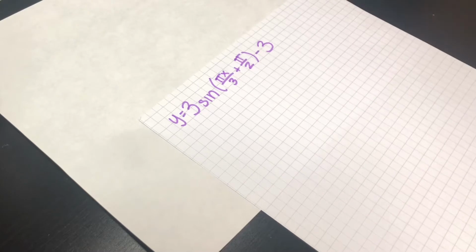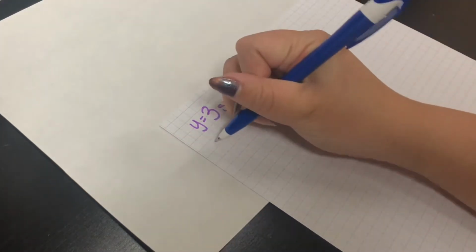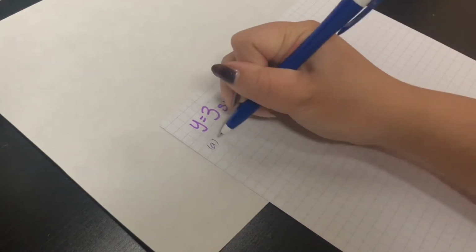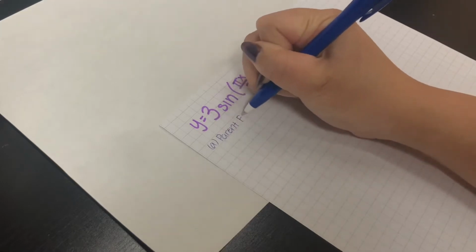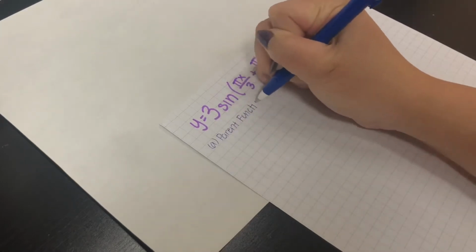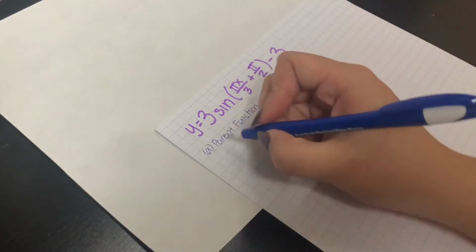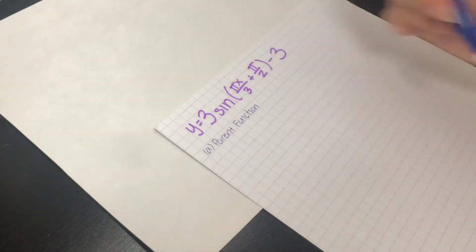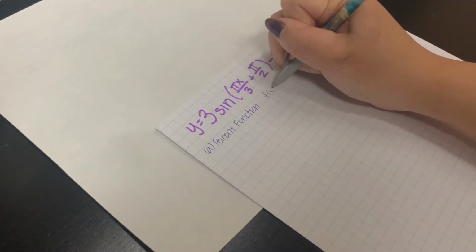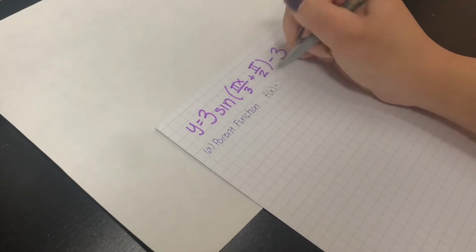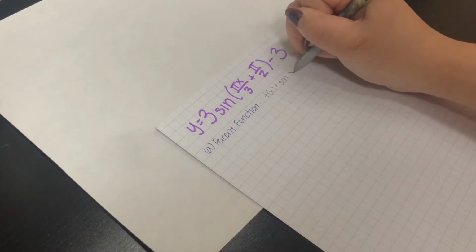So for the first part of our equation, we're going to have to identify the parent function. And for the parent function, we always start with something that's different than y. So in this case, we're going to be using f of x is equal to the regular sine of x.